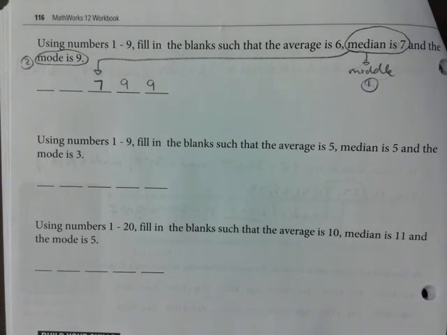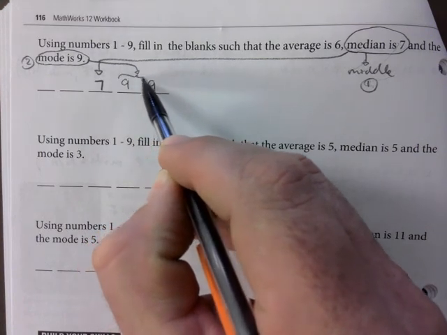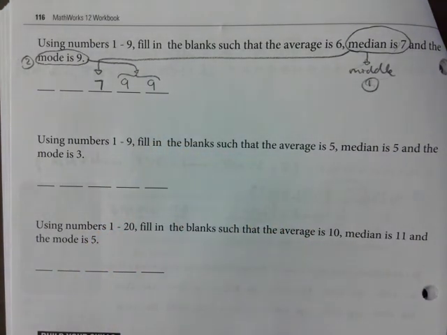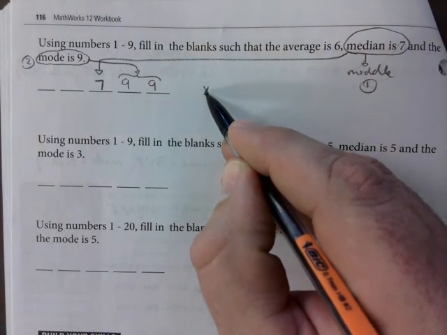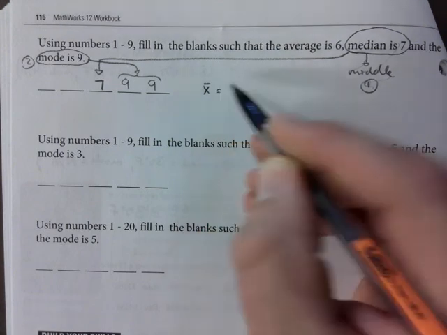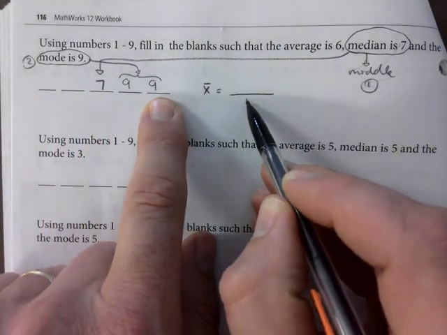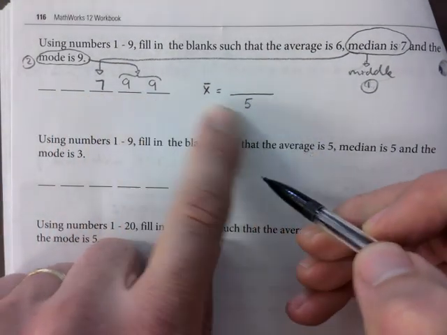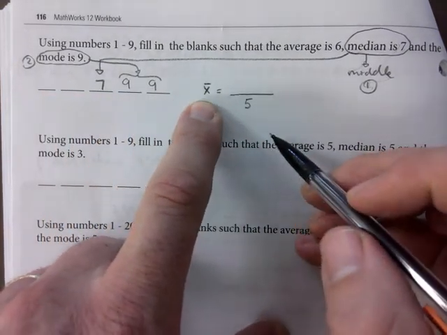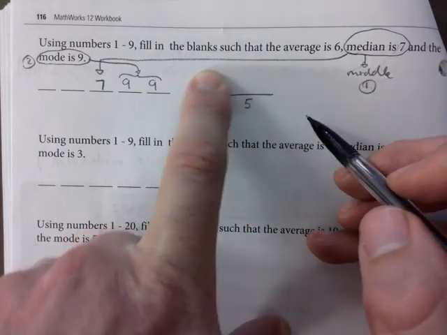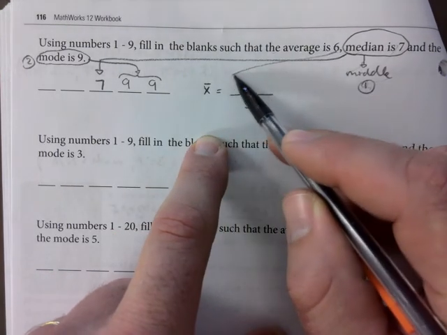And the third piece is figuring out your mean, okay? What is going to be the average, guys? Watch this. How many numbers are you going to divide to get your average? You're going to have to divide it by 5 because there are 5 numbers. And what part do I know out of this whole equation here? I know that I want an average of 6, correct? So you plug that in there.